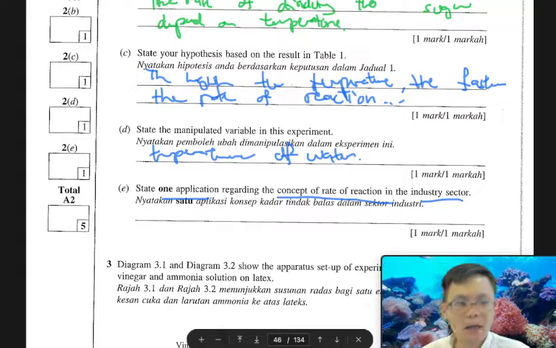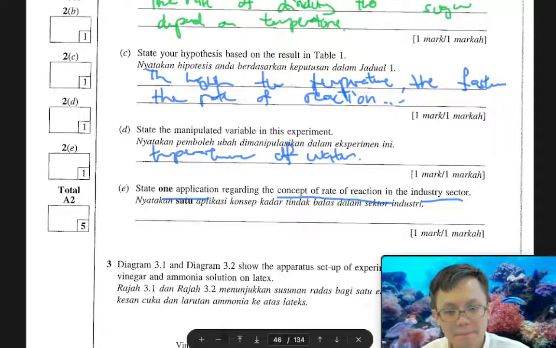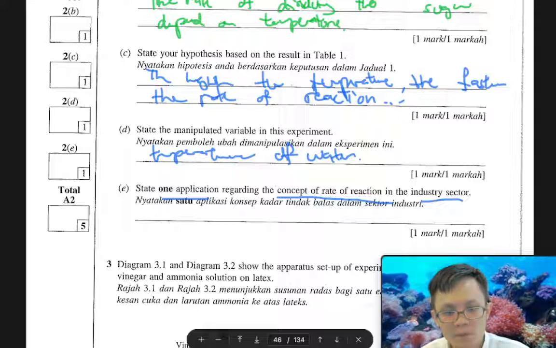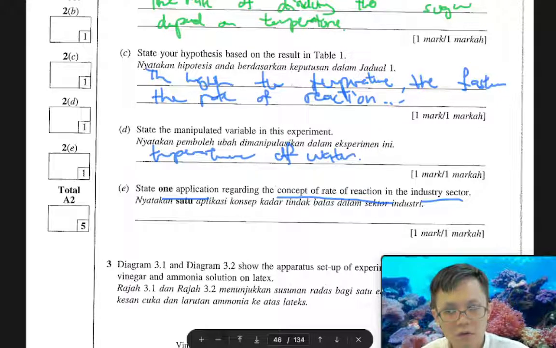Refrigerator. Why? Yeah, it's cold. The cold temperature slows down the growth of bacteria, the growth of microorganisms.